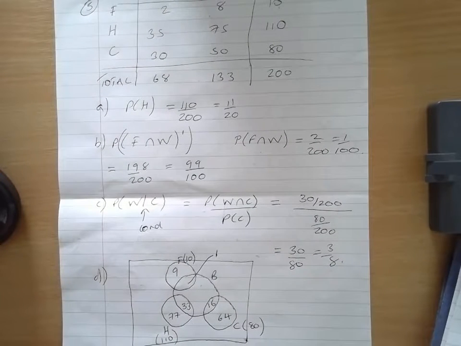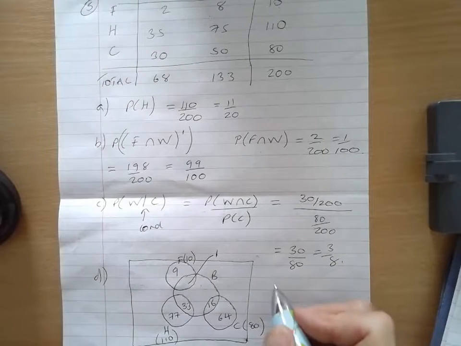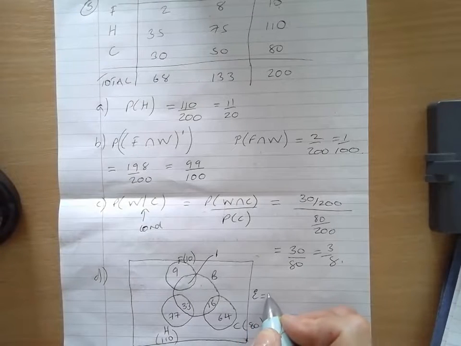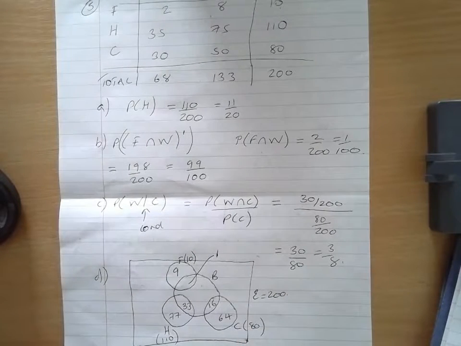What else do I need to do? I need to see if there's anybody outside. Well, they've got to get to work somehow, so they must be somewhere in there. So I'm assuming that everybody adds up to 200 people. And I can check that, but it does. Everything does there, add up to 200 people.